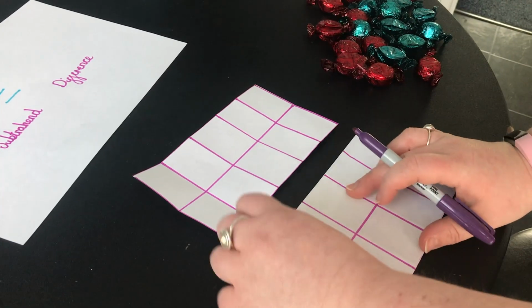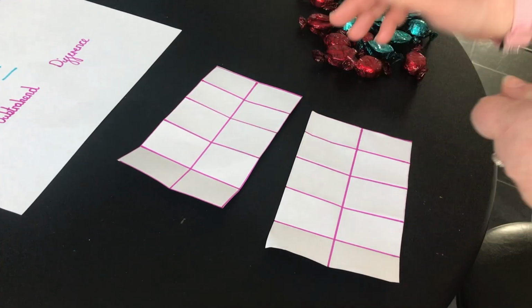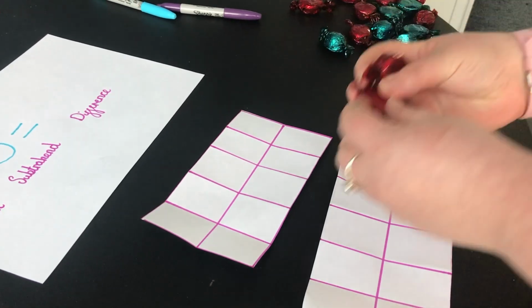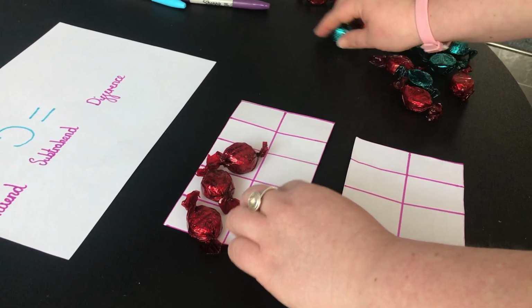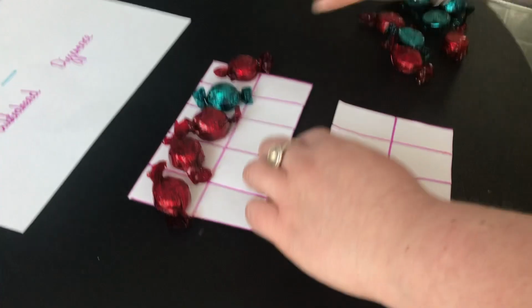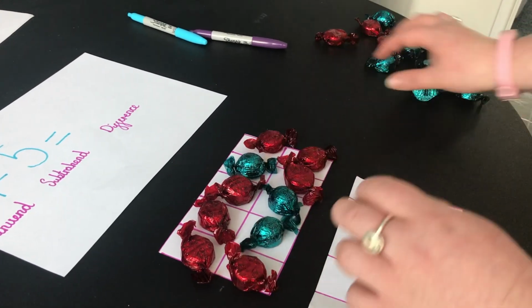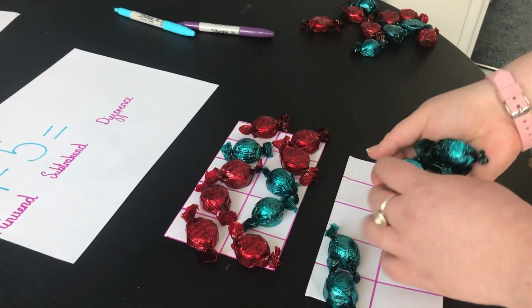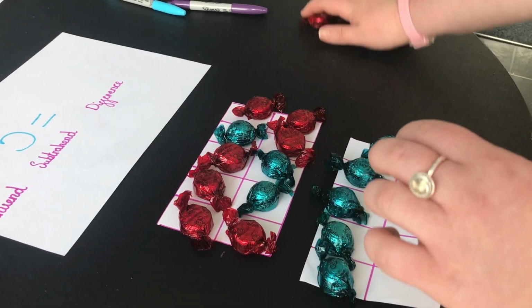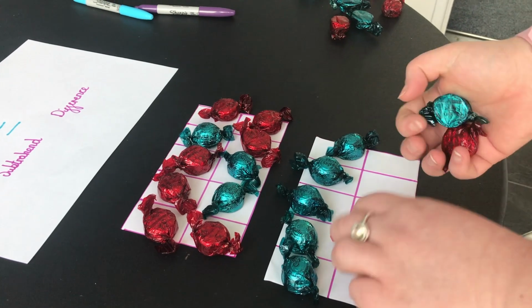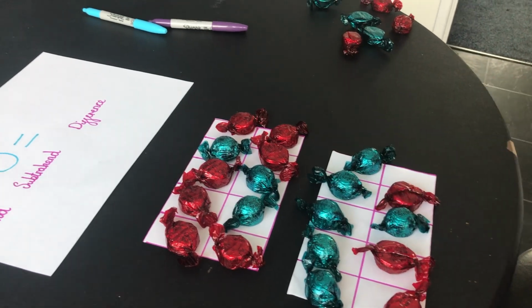Now we can use our 20 frame. We know each frame can hold 10. So 1, 2, 3, 4, 5, 6, 7, 8, 9, 10, 11, 12, 13, 14, 15, 16, 17, 18, 19.